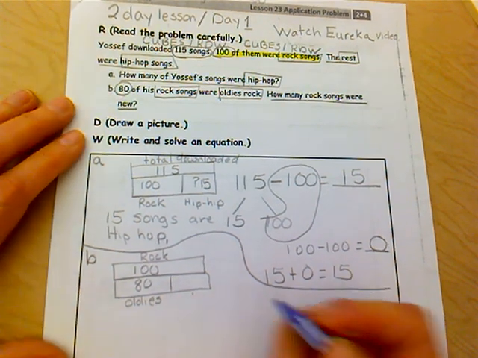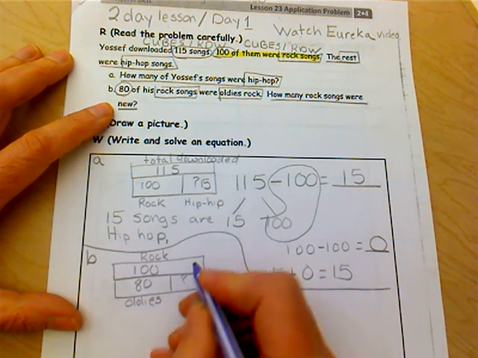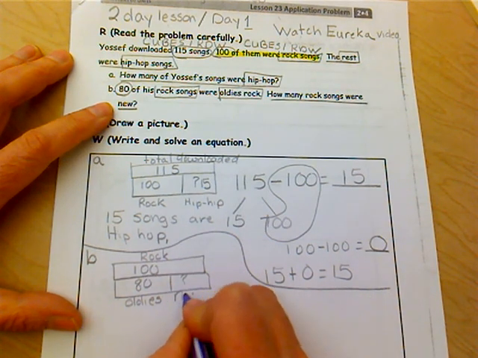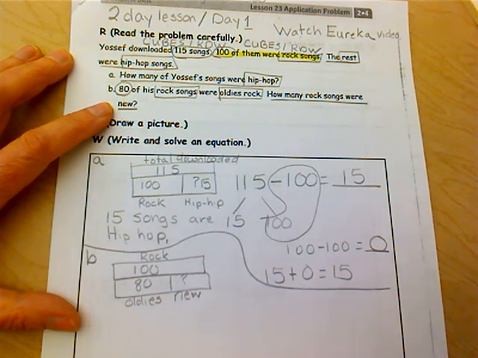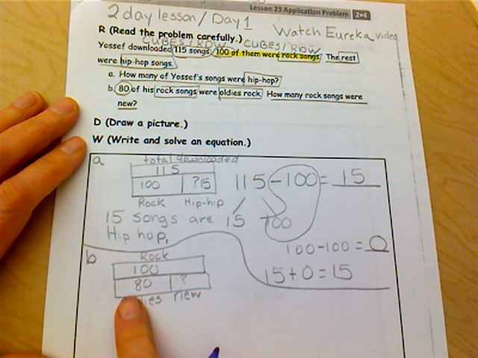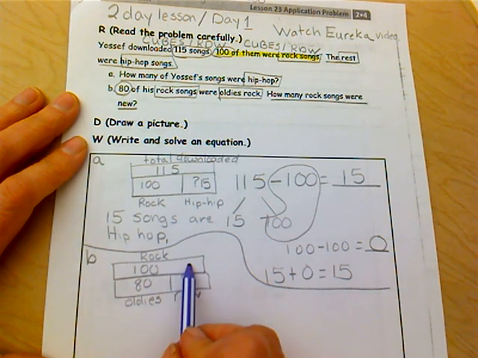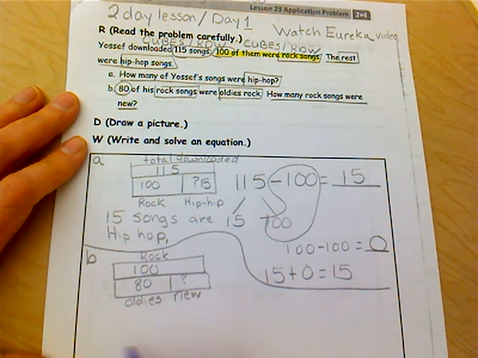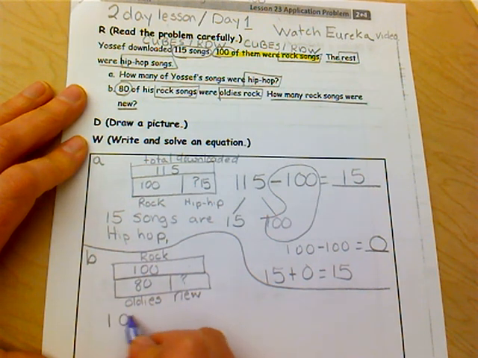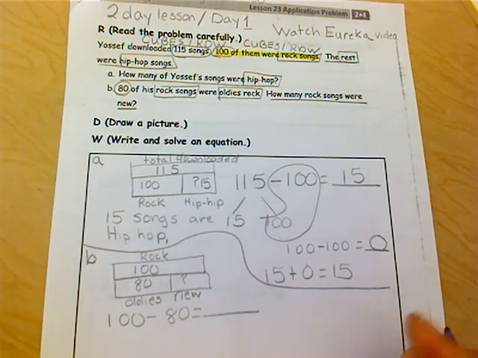Most of the music Miss Star listens to would be considered oldies. What I'm trying to do is figure out how many of those rock songs are new rock songs. That would be the songs that you guys probably listen to. Well, I can see that I can write myself an equation because I have a whole and a part and a part. So 100 take away 80 should give me how many of those are new songs.